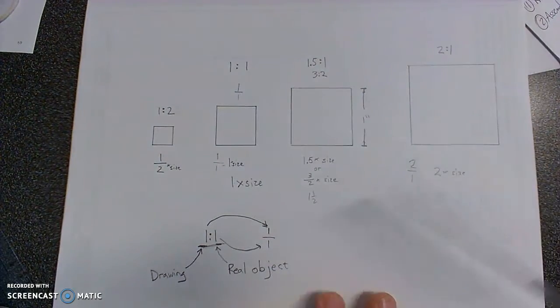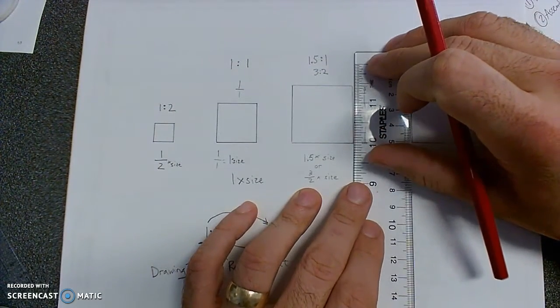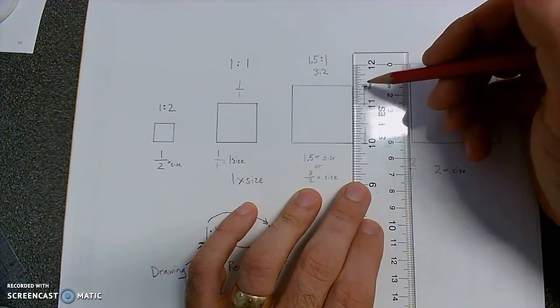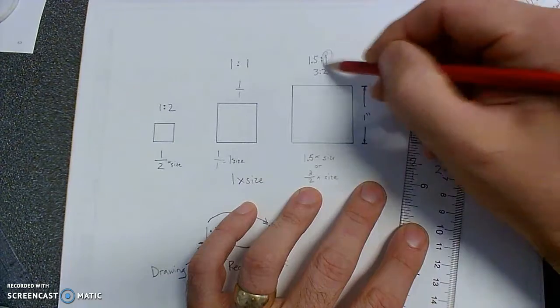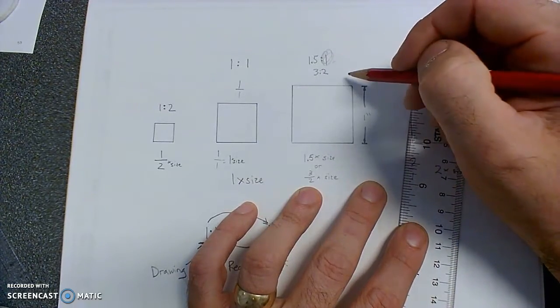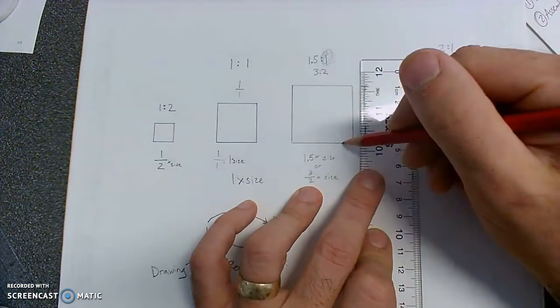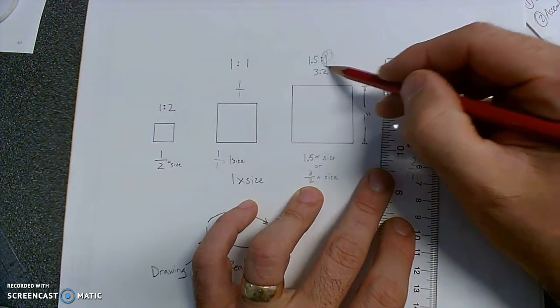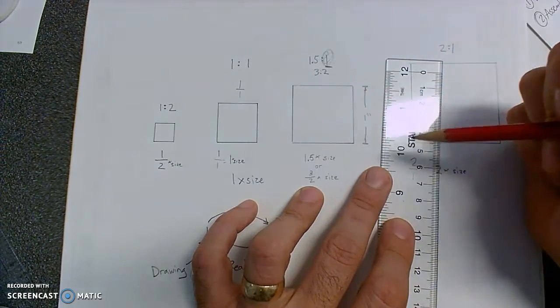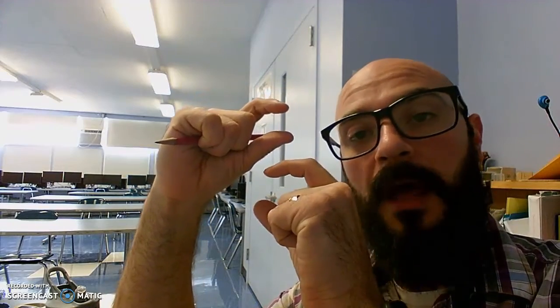Even though, with my ruler, I'll prove it, this square is 1.5 inches tall, I write 1 inch because we always dimension to the real object, the real measurement. You do not measure the drawing. So even though this square is 1.5 inches tall, I still put 1 inch because the actual object is smaller than the drawn object. So, remember, you take the ratio, you can turn it into a fraction with your drawn object over your real object, and you dimension to the real object size.